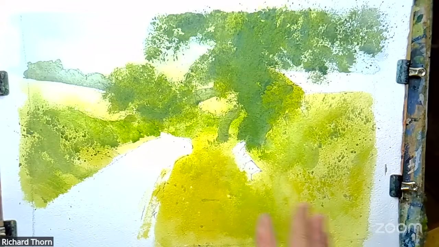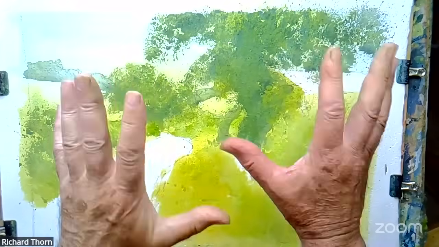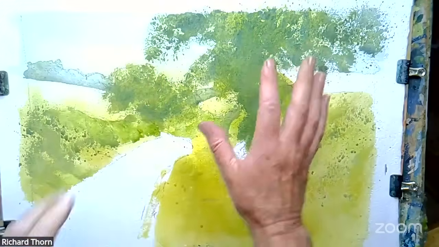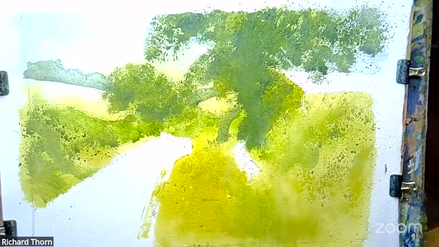So I'm going to start putting in the darks in the trees with a similar method that I used before. I'm just going to choose my brush.